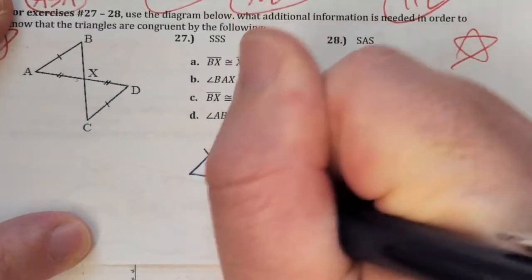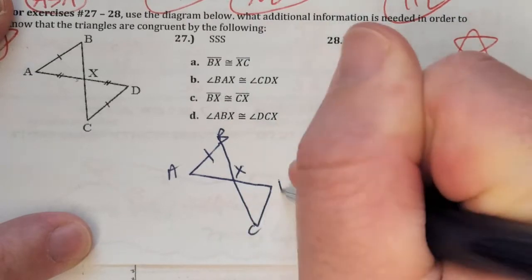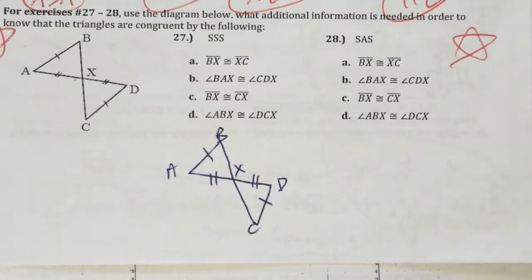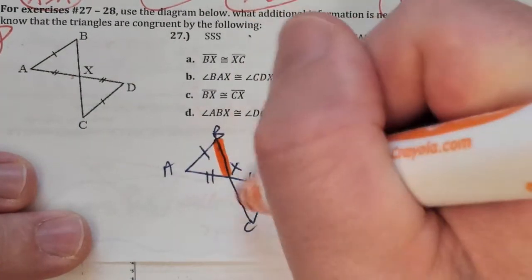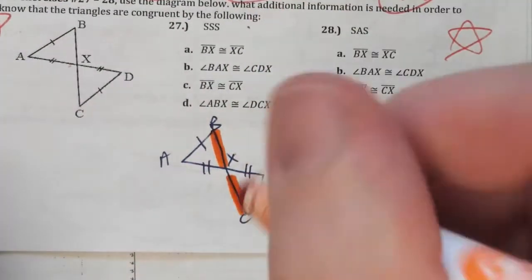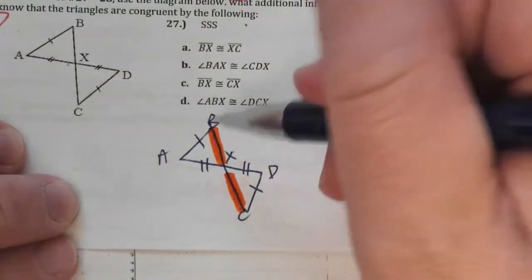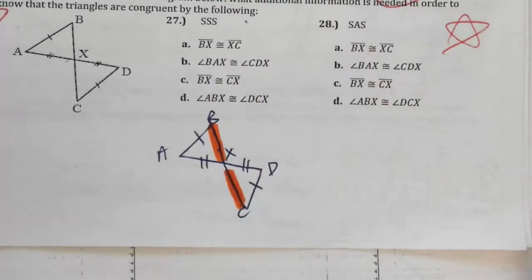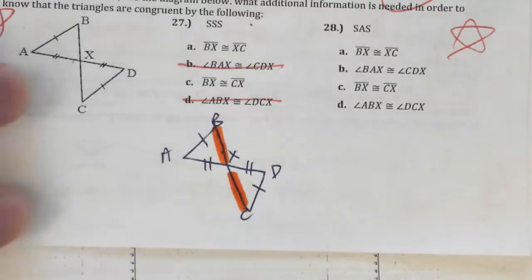Just to keep this organized, A, B, C, X, C, D, double, double, single. Okay, so in order for this to work, I'm missing this side right here and this side right here. So that right there would have to be a triple. So that's what I'm missing. So I would have to have BX equal to, so I need a side equal to side. That's what I'm missing. So right off the bat, these angles are definitely a no.